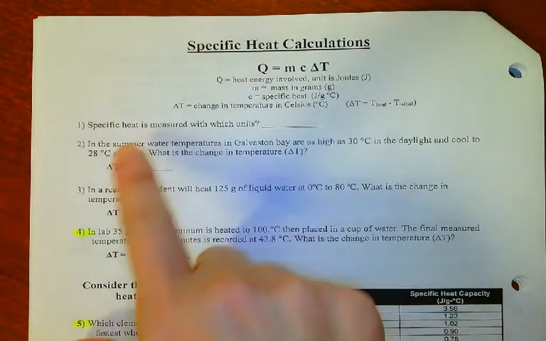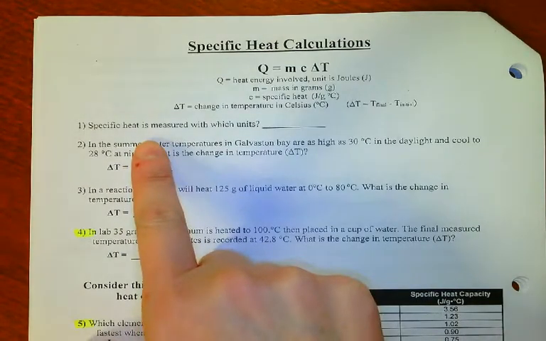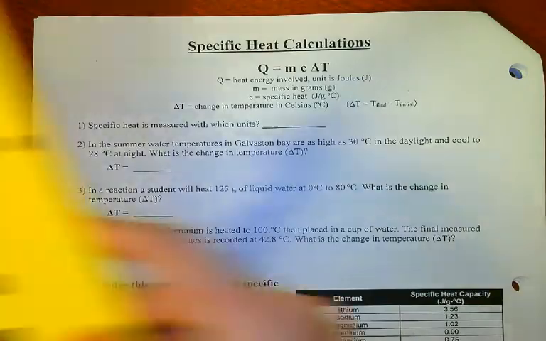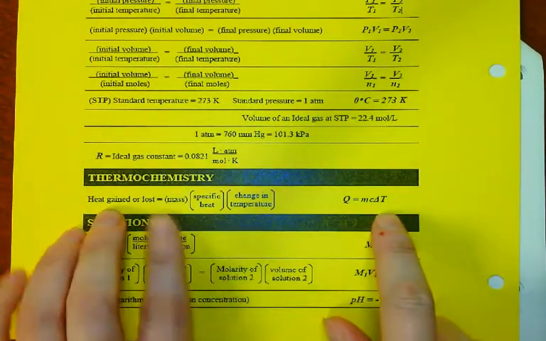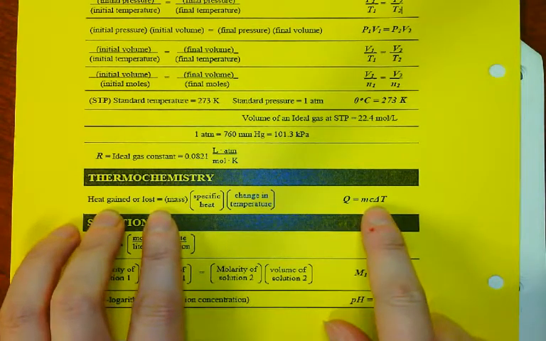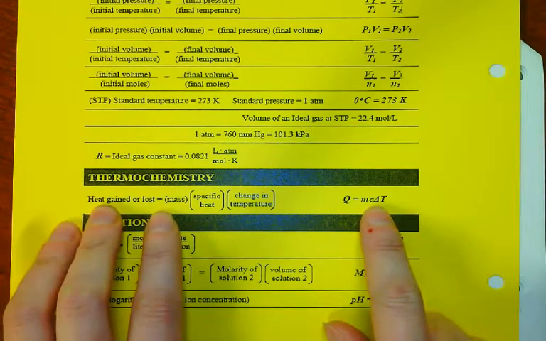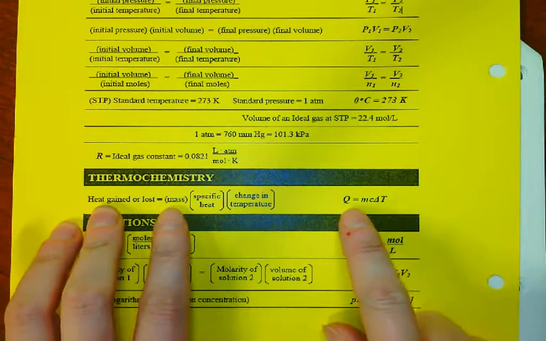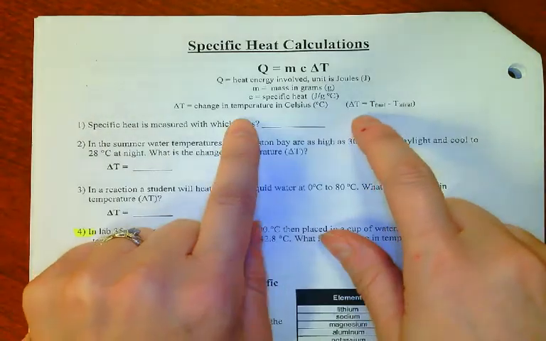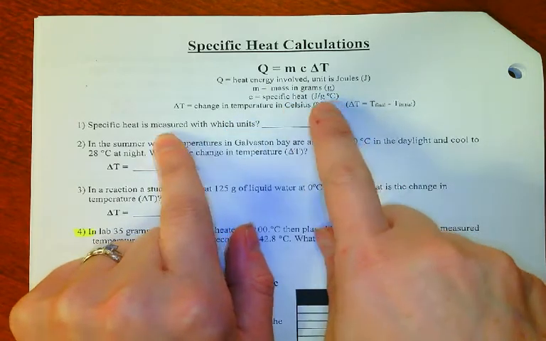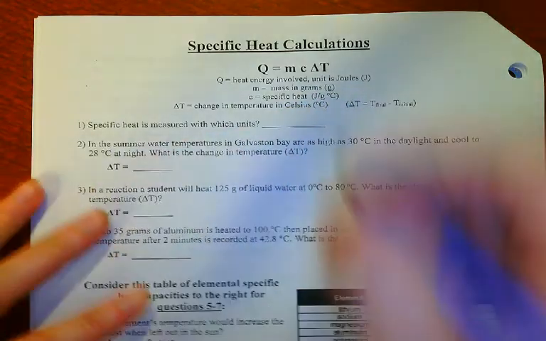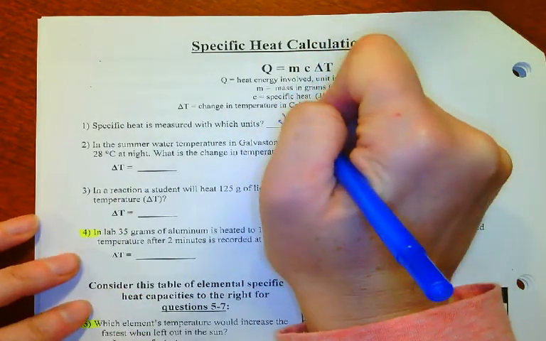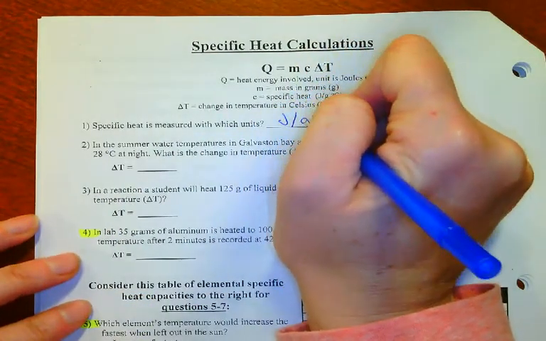All right, this answer for number 1, specific heat is measured with which units, is on the back of your periodic table. Okay, if you look back here, it talks about heat gained or lost. So Q equals MC delta T. We're looking at the heat gain Q, MC delta T. And then it happens right here as well, where it says specific heat is measured in those units. It is a weird set of units. It is joules per gram degree Celsius.